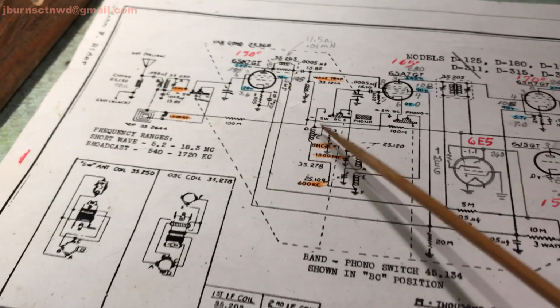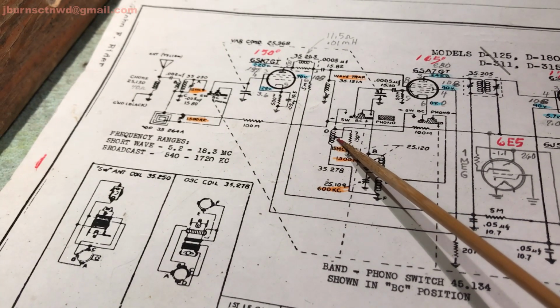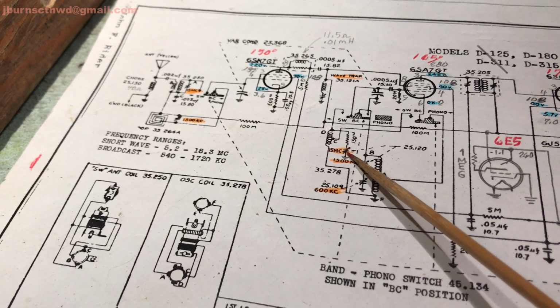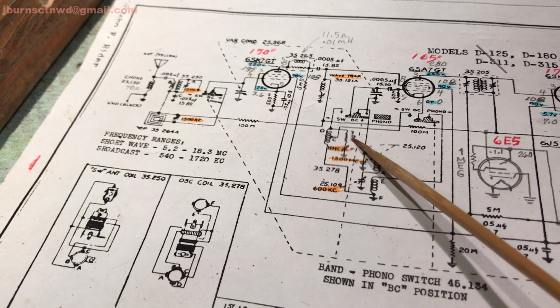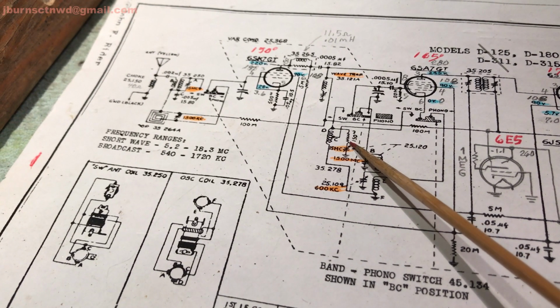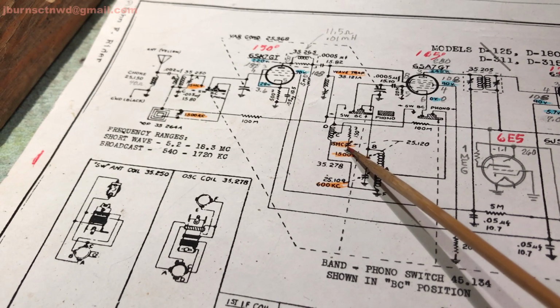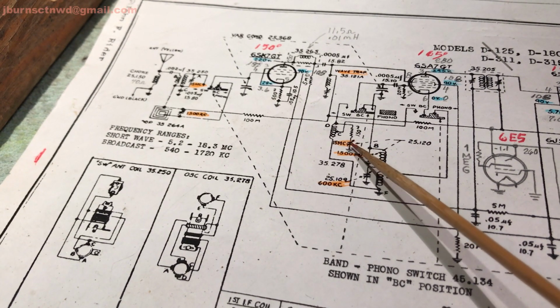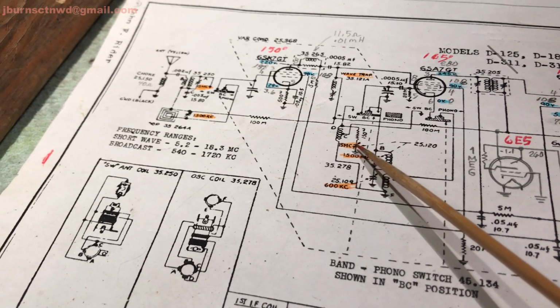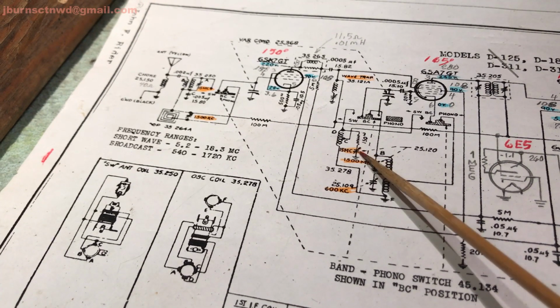So I tried substituting another trimmer, with the 150 resistor in place and taking this existing one out of the circuit and putting the other one in, and still could not get it.